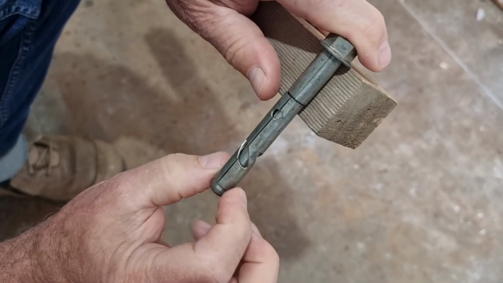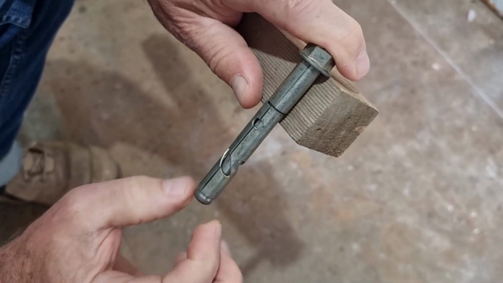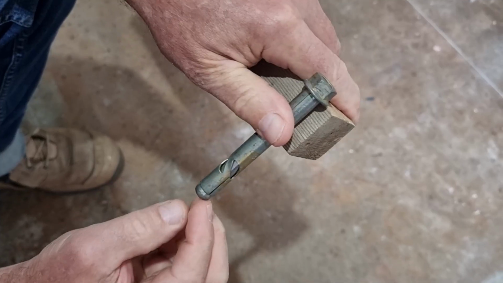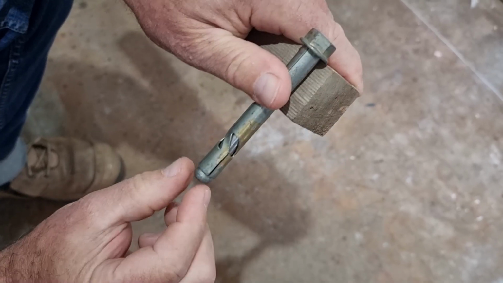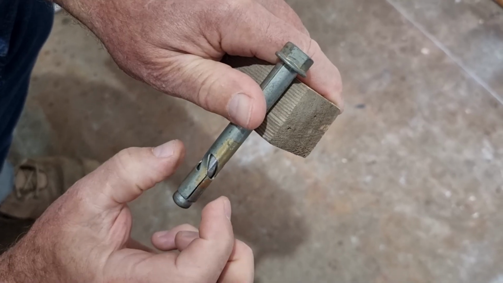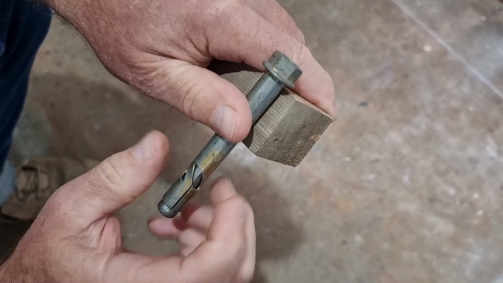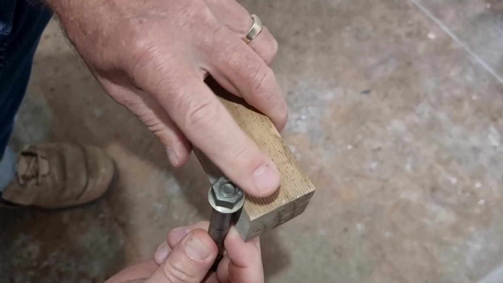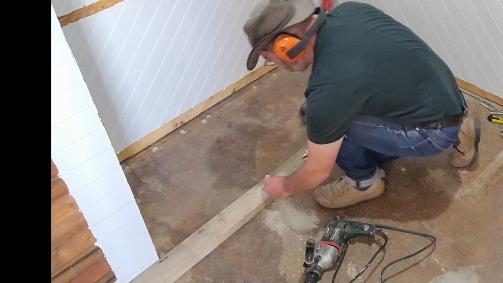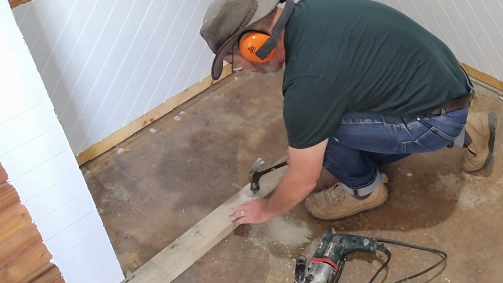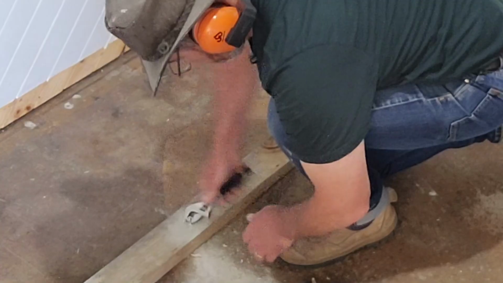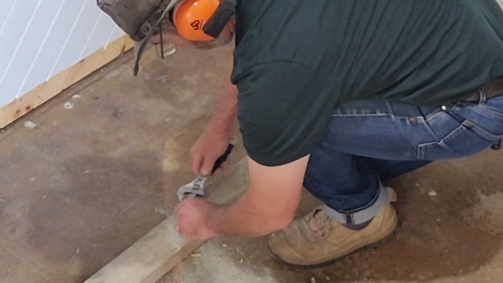It's all the one thickness, and as you tighten the nut at the top, it pulls the inner shank up, which causes this wide end to splay the sides out, which jams it against the concrete, firmly holding the timber frame on the concrete floor. And tighten it off.